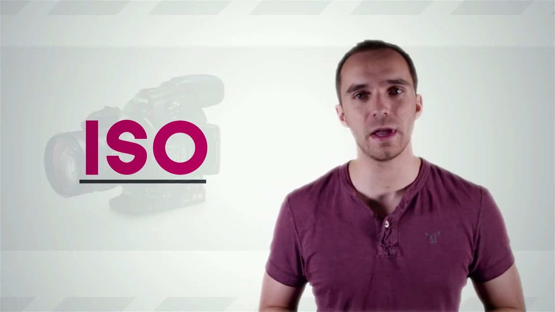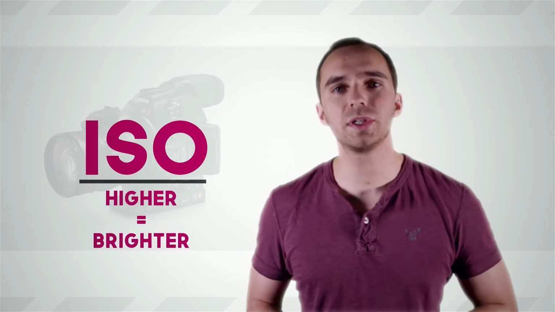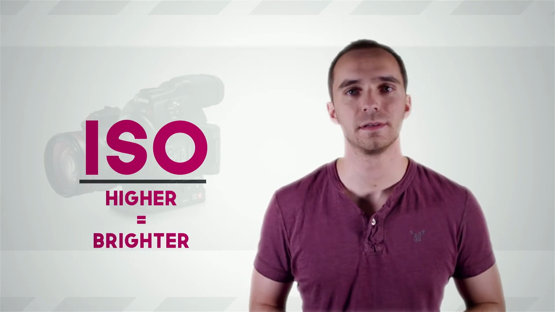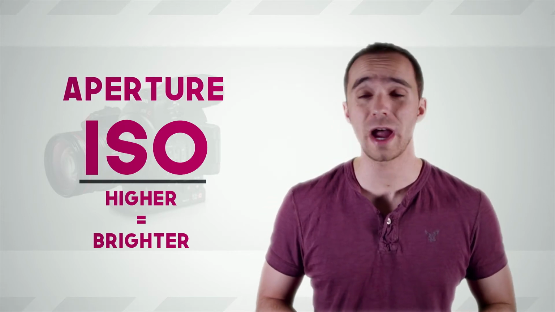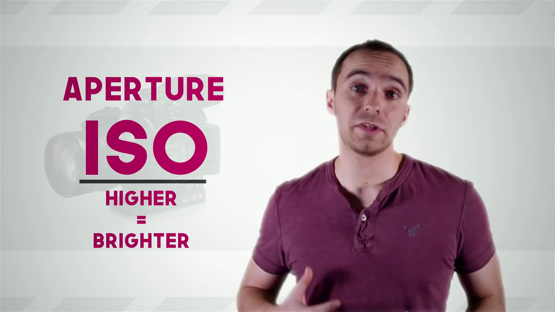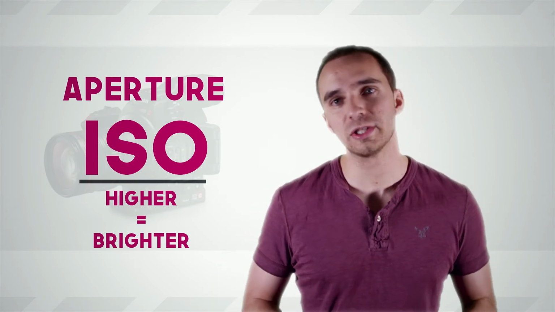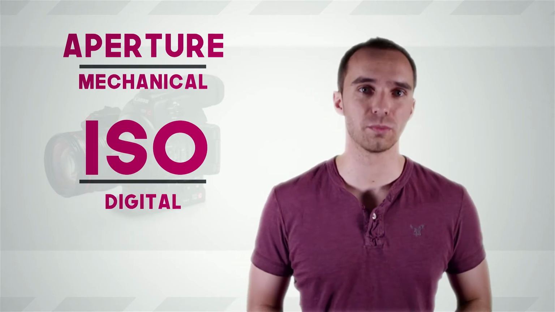Basically, all you need to know is the higher you make your ISO, the brighter your shot will be. Simple as that. Except, not exactly. It may sound like it does the same thing as aperture, but there actually is a big difference between aperture and ISO. While they both affect your exposure, changing your aperture is a mechanical process. When using ISO, it's more of a digital process.